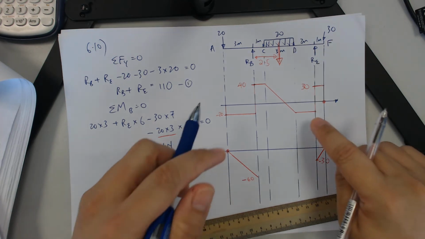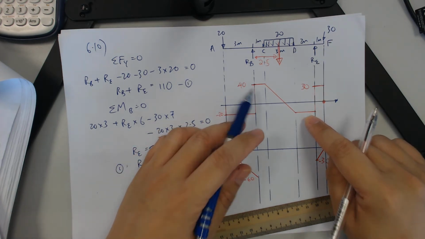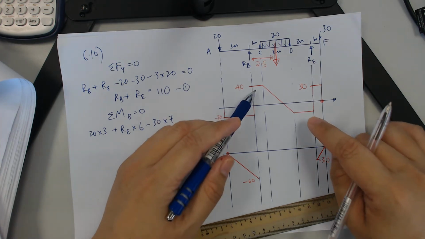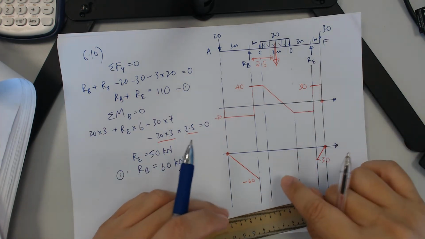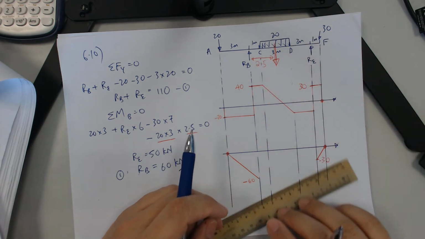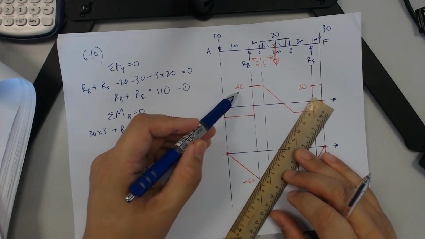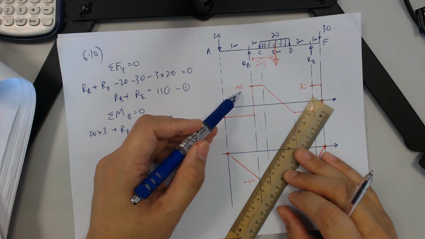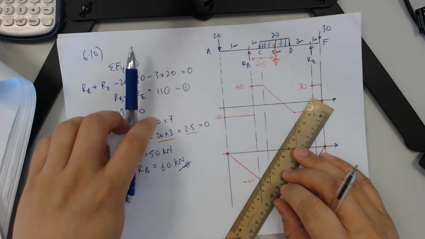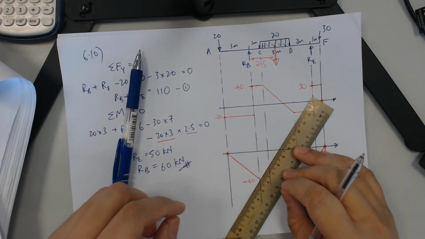Okay, in fact we can do 2 more, which is these 2 straight lines, because you can also estimate how much they climb. You see, this part B to C is going to be a positive slope because the gradient is +40. Okay, so if my gradient is +40 across 1 meter, I will have climbed by 40.